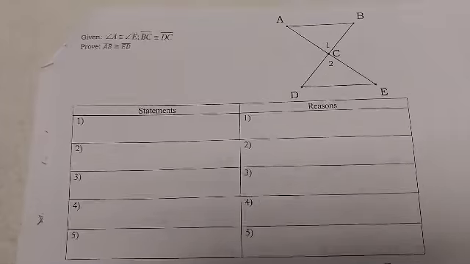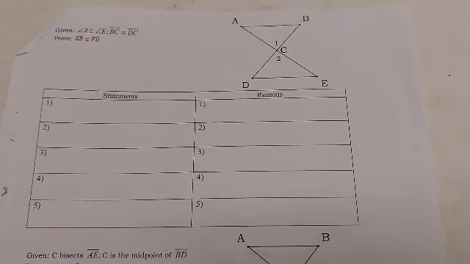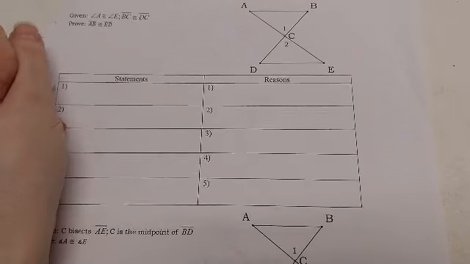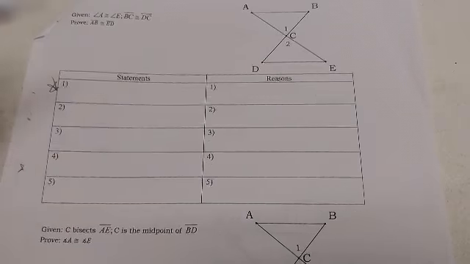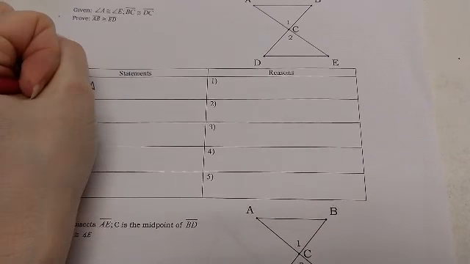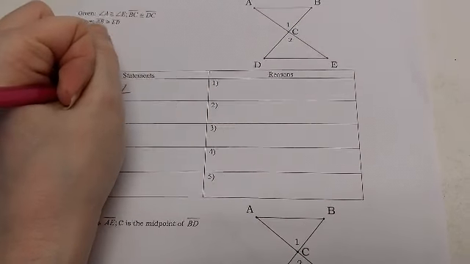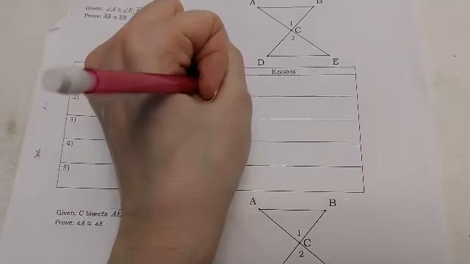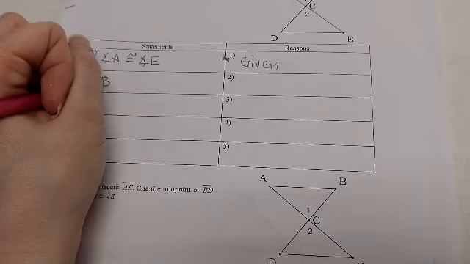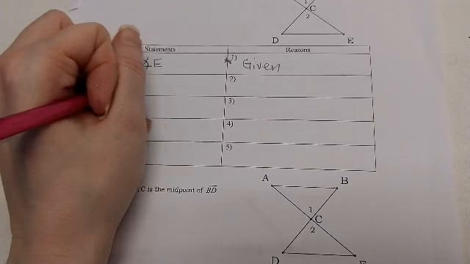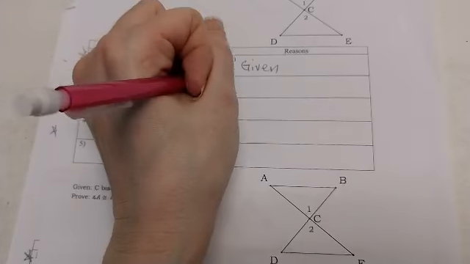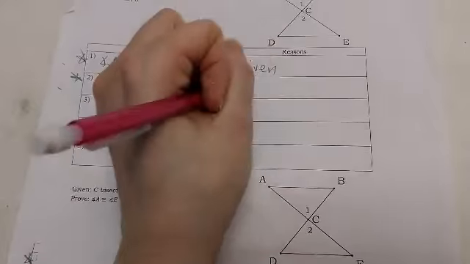Next one. This one looks kind of like an hourglass. So we have our first easy point, that angle A is congruent to angle E, given. We have that BC is congruent to DC, and that is given.